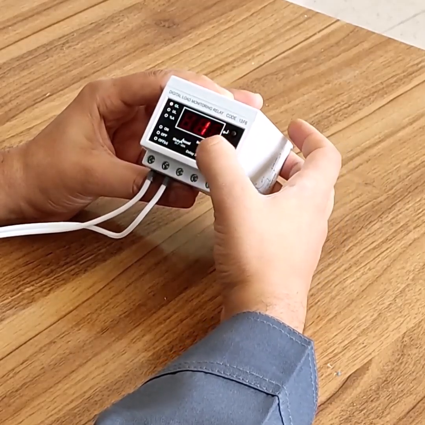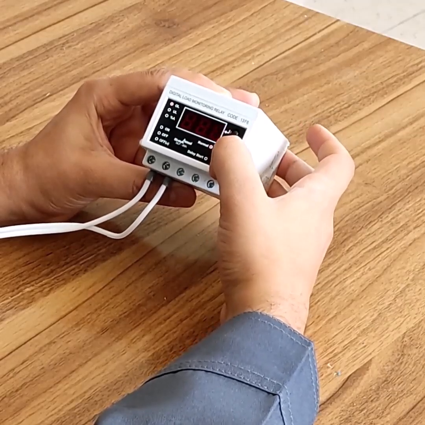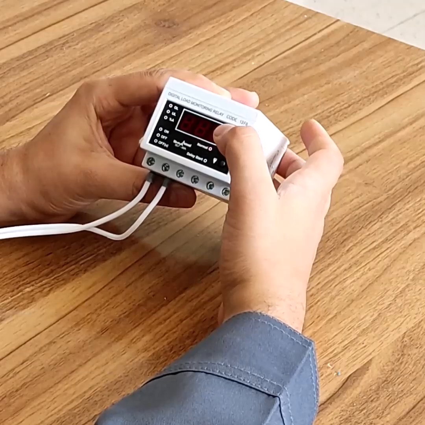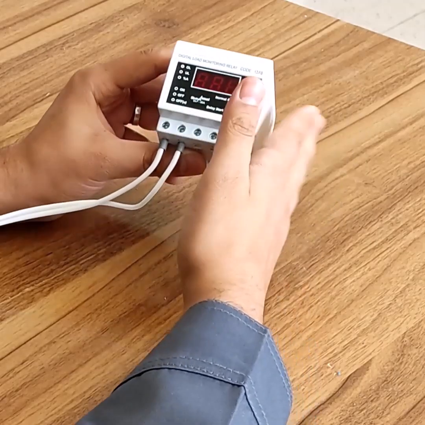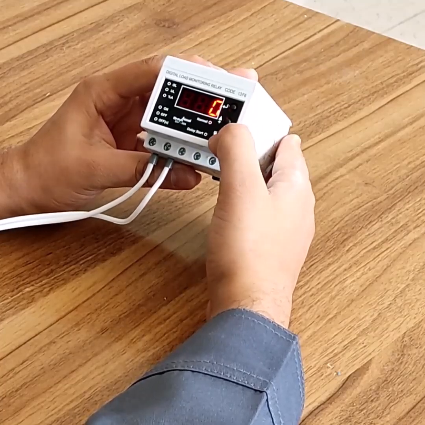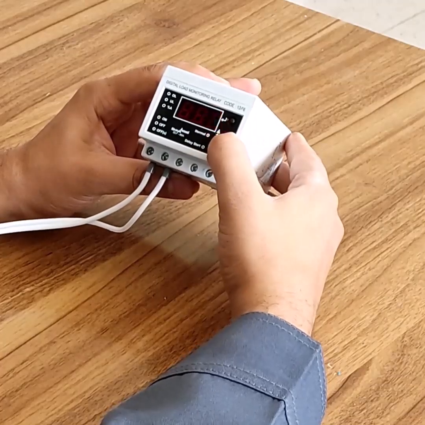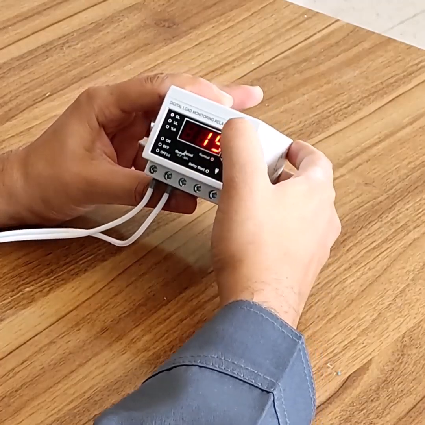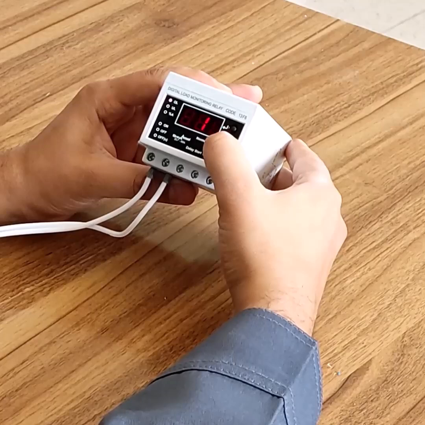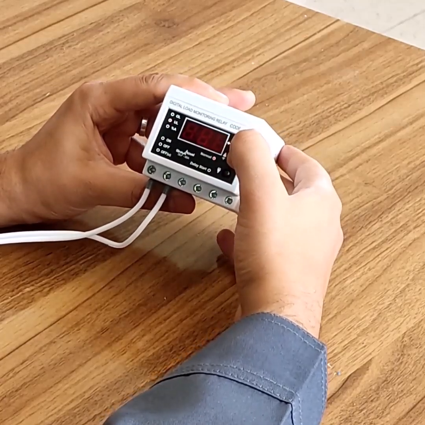So we enter the value of 12 in this part. You can see the range of 1 to 60 amps, but for this 10 amp motor, 12 amps is suitable. So enter the number 12 and press enter to save it.